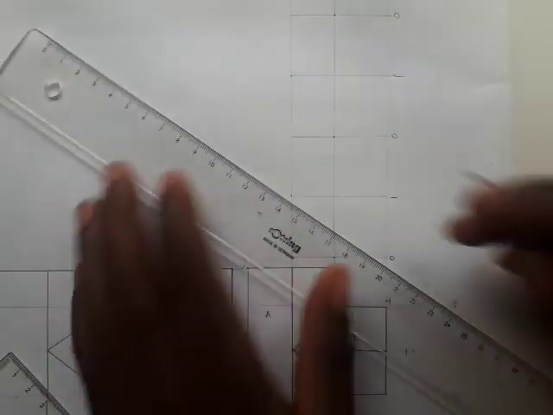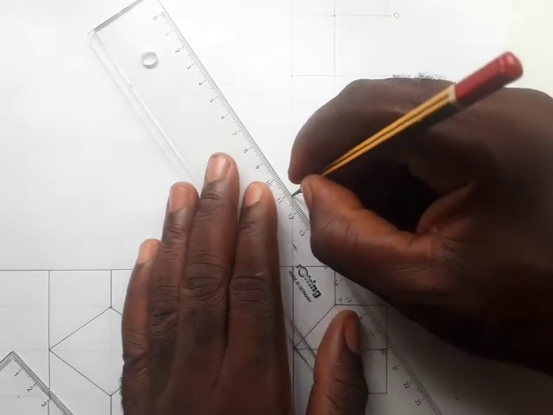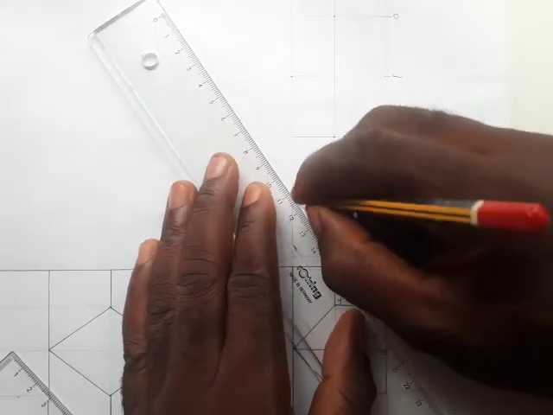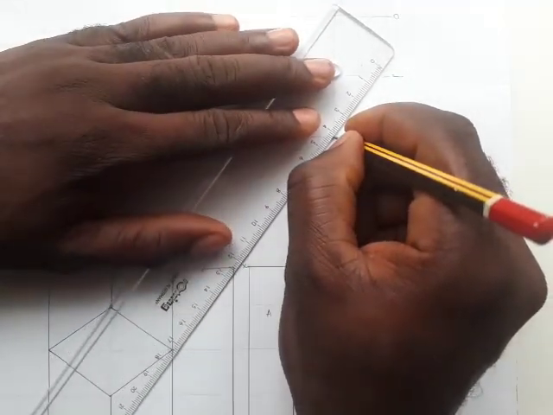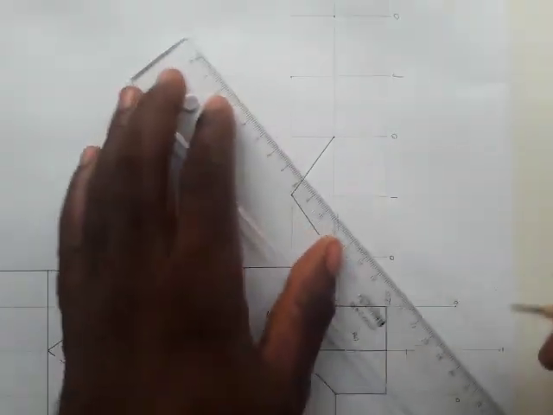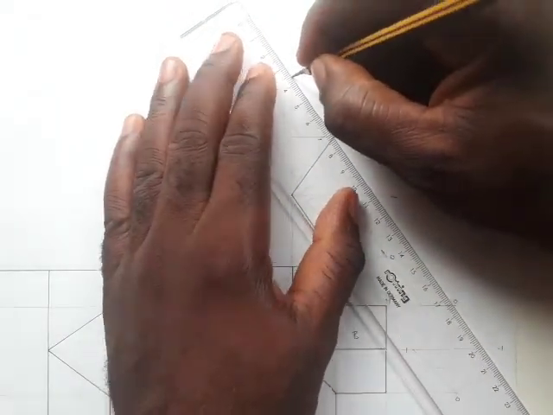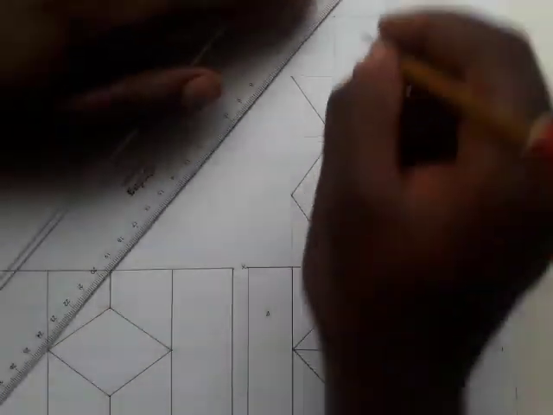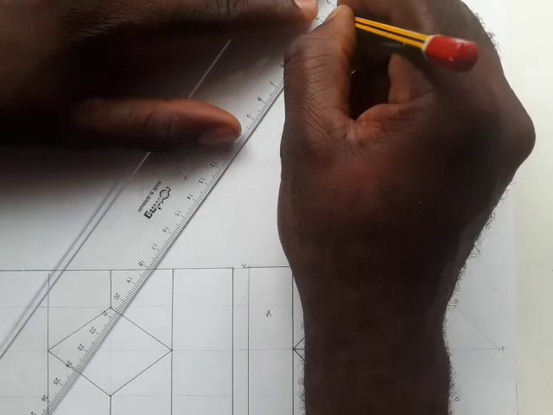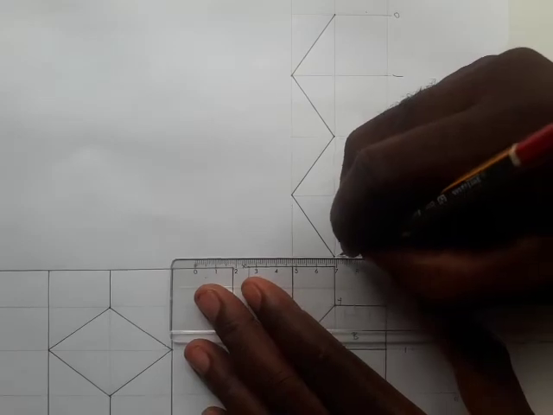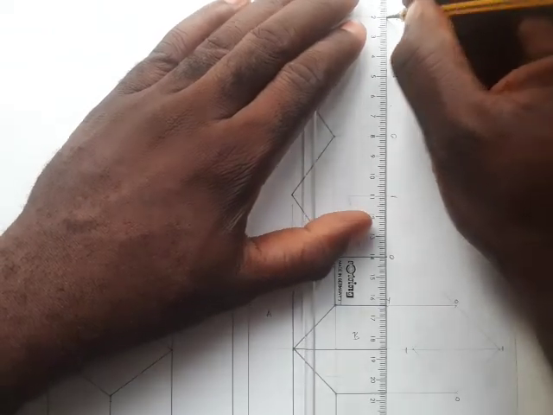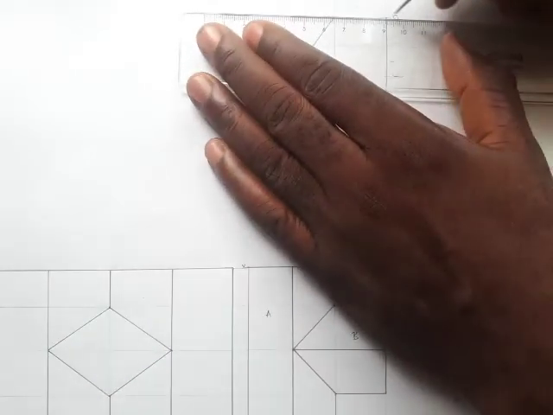Now what you have to do now is join. Now you don't join with curves. I forgot to mention that earlier. You only use curve for cones and cylinders. That's where you apply curve, because their bodies are actually round. That's why you use curve. But for example, square prisms like this, you use straight lines, because the bodies are straight, they are flat. So keep drawing and complete the entire development of B.